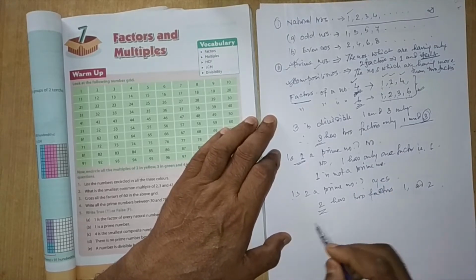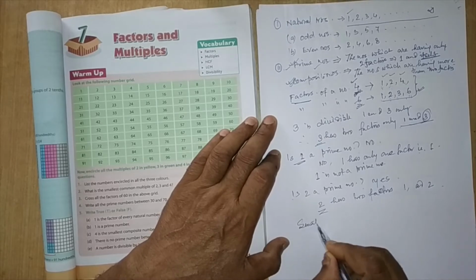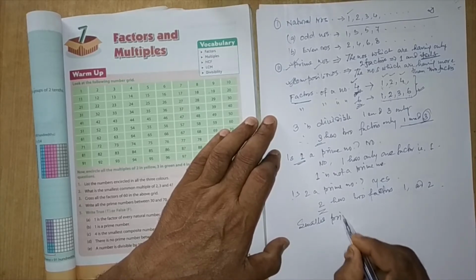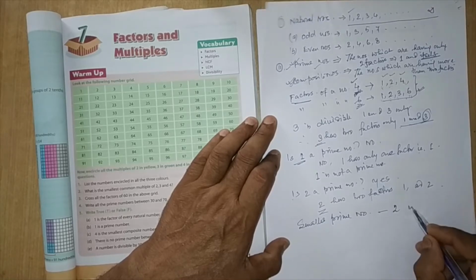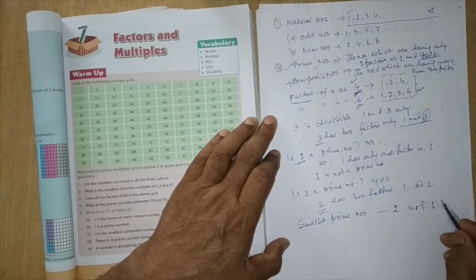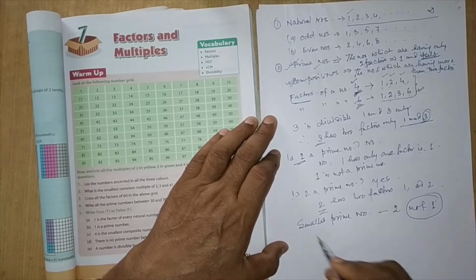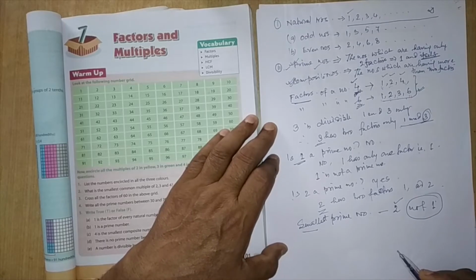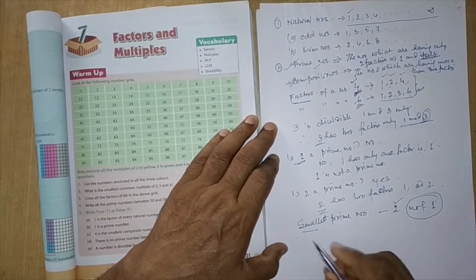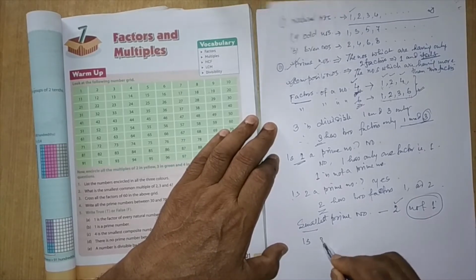So what is the smallest prime number? The smallest prime number is 2, not 1. Please remember it, not 1. What is the next prime number? 3. Is 3 a prime number?